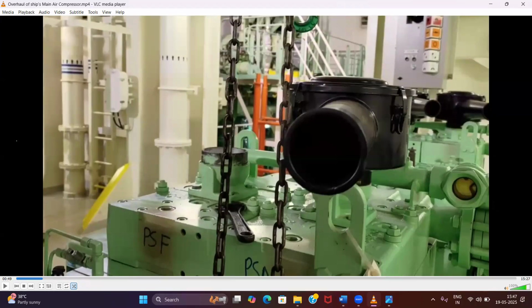Have you seen this water cooled, guys? Those who have worked on water cooled compressors? Yes sir. So this is to indicate whether your water flow is there or not in the system. Suppose if water flow is there, what will be the position of the ball?